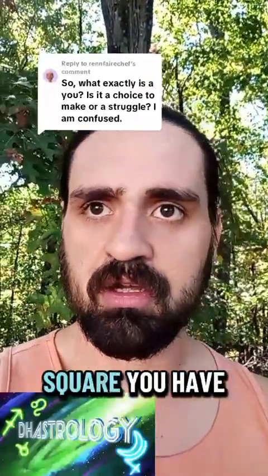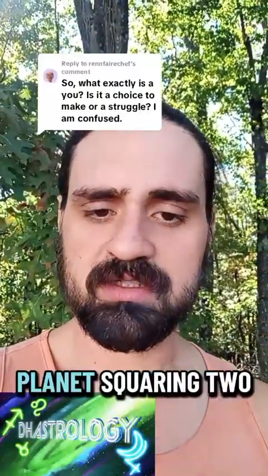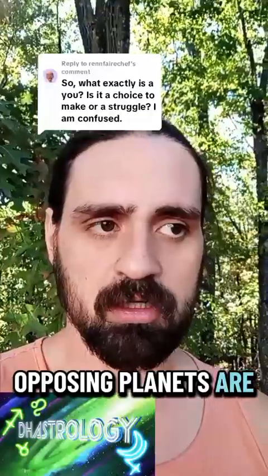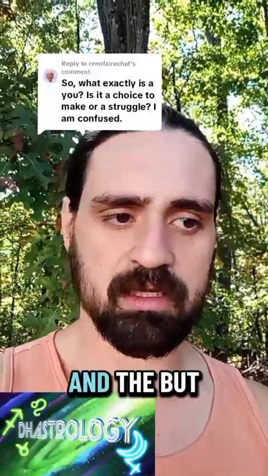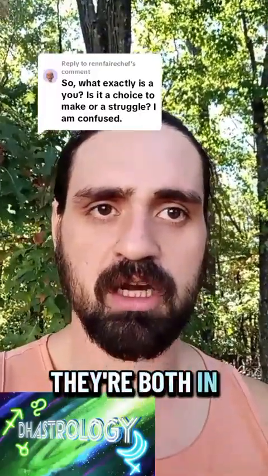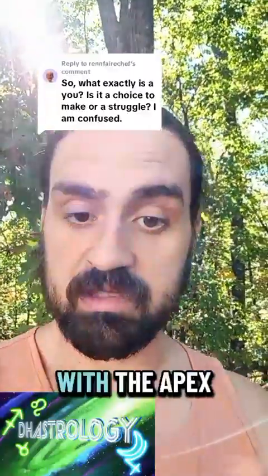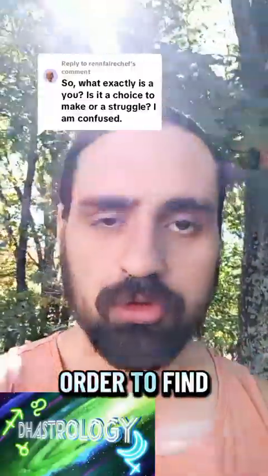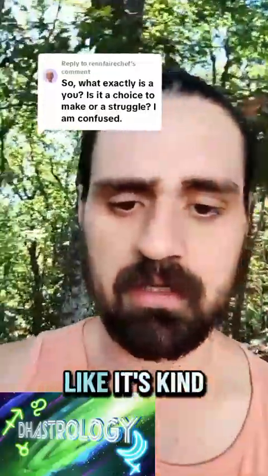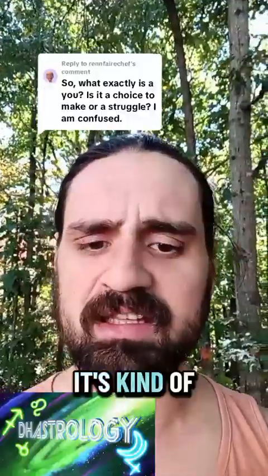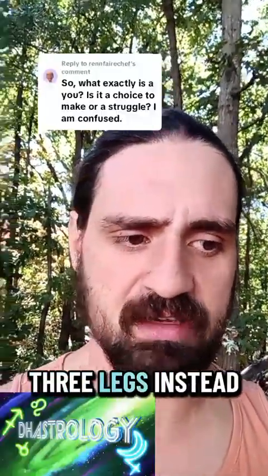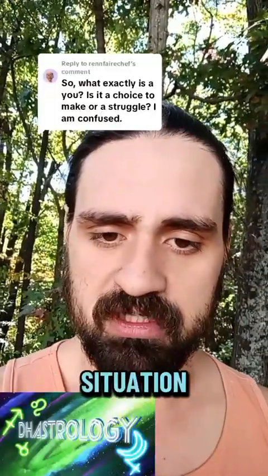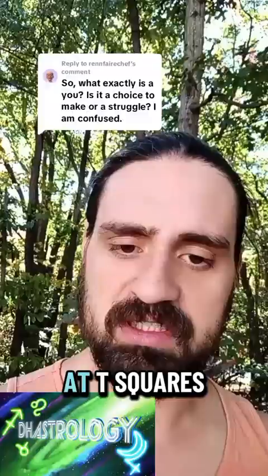With the T square, you have one planet squaring two other planets that are opposing each other. So the two opposing planets are struggling for balance, and they're both in conflict with the apex planet that they're both squaring. And so in order to find the balance, it's kind of like a table that only has three legs instead of four. You want to find that fourth leg to bring overall balance to the situation. That's generally how we look at T squares.